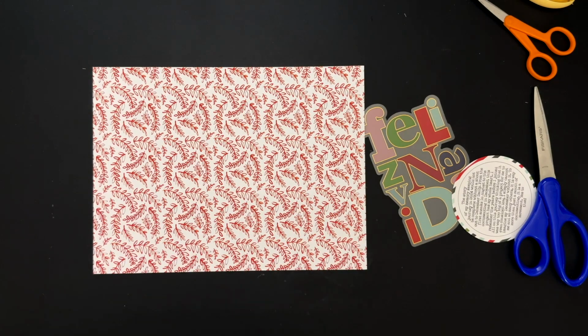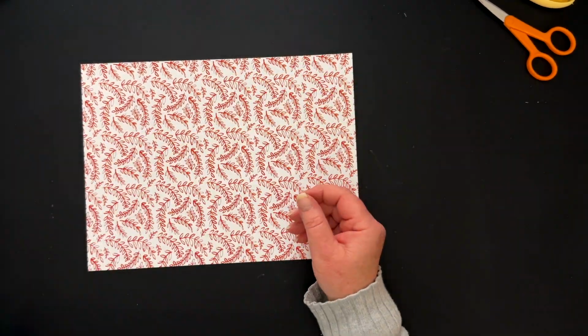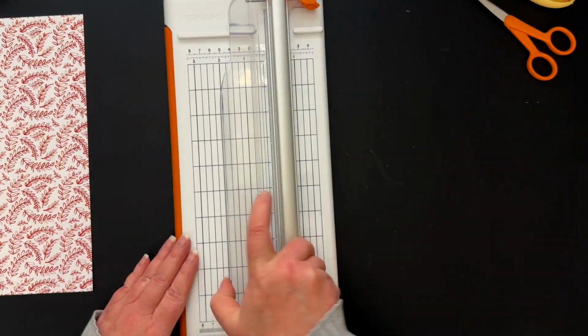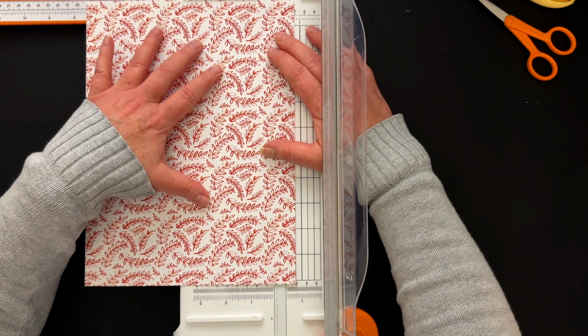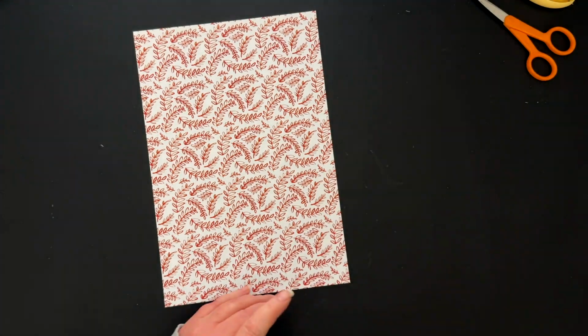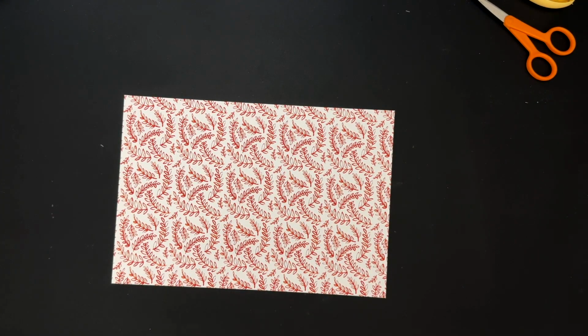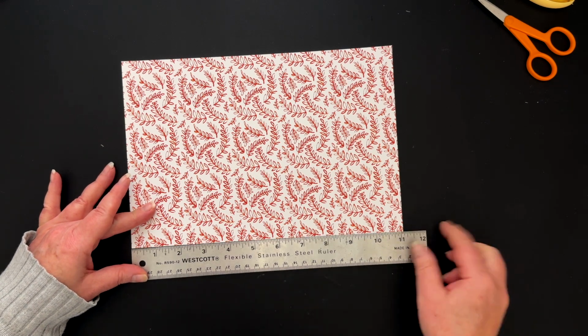Moving on, this one's a little more complicated, so I will slow this down. I do have those two pieces that I'm using. This is one of Allie's papers this year. I am slicing it down longwise to 7.5 inches. Okay, now I am going to end up folding this, so I'm going to measure. It's a little bit less than 11.